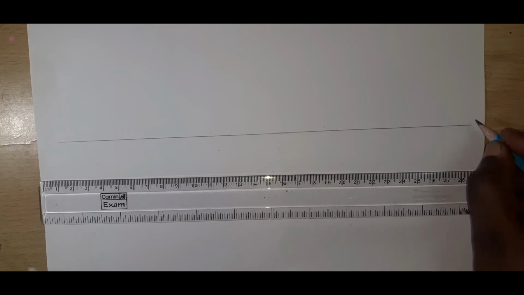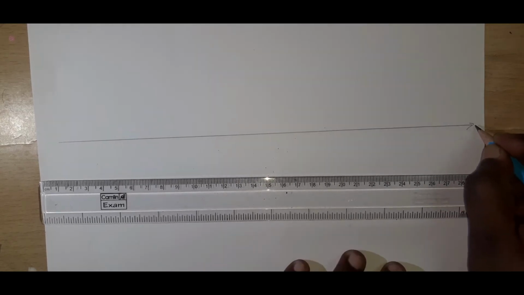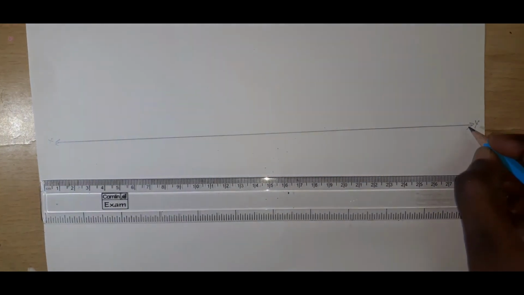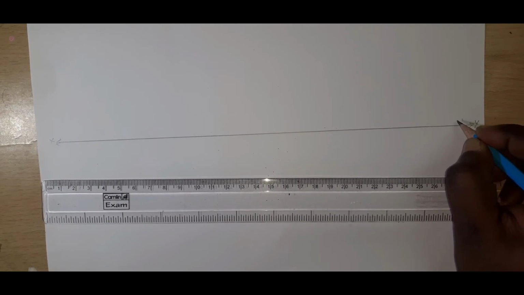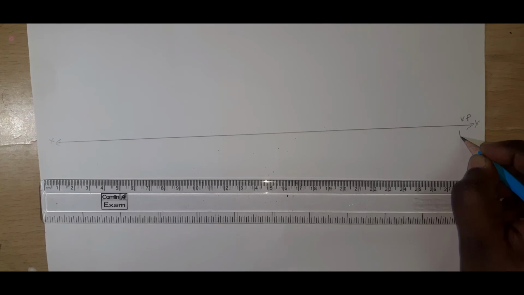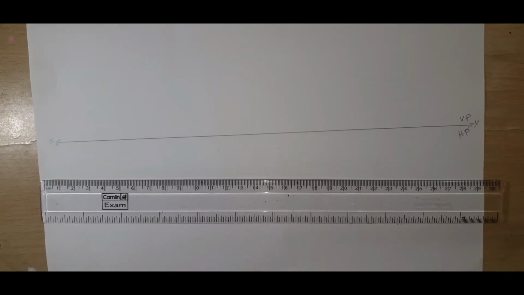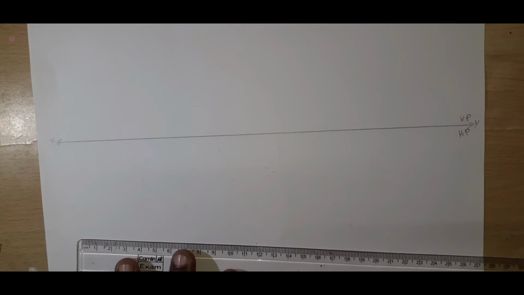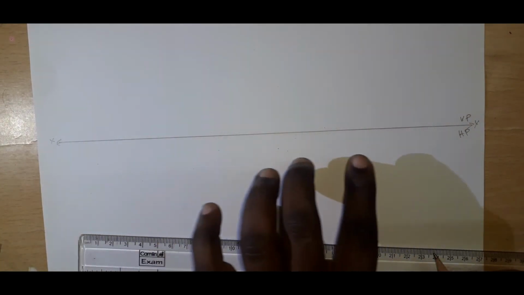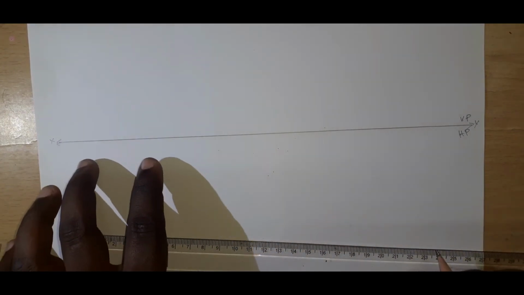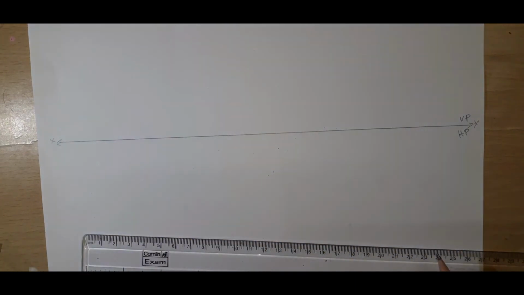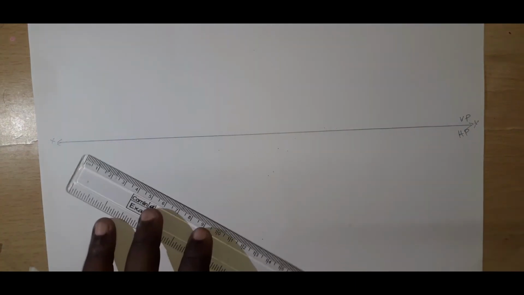I mark the line as X, Y, and this is X. Above the XY line is always the vertical plane VP, and below the XY line is always the horizontal plane HP. If 4 or 5 questions are asked, each question will have equal intervals. If the interval is not given in the question, we can maintain 25 mm or 30 mm.